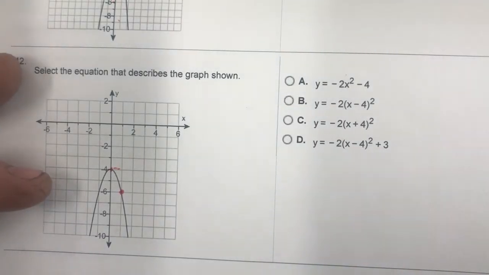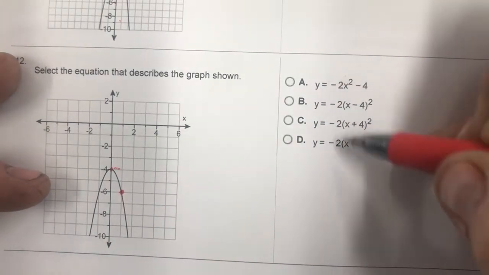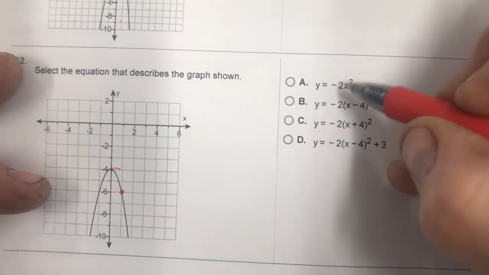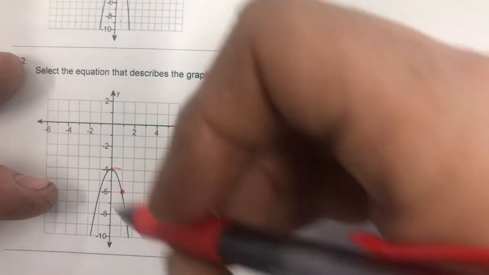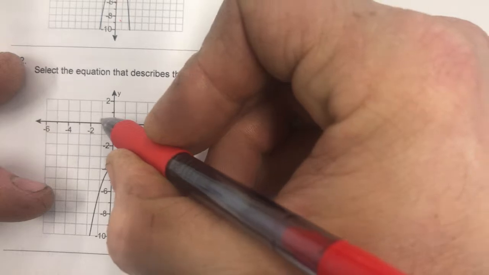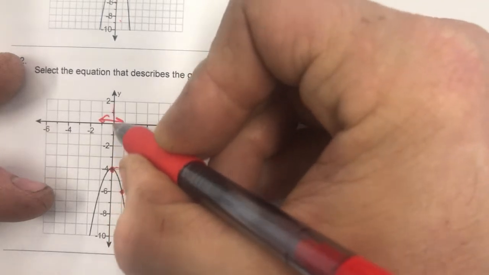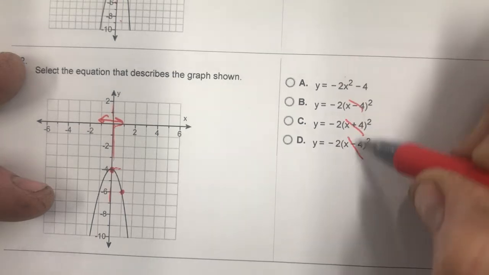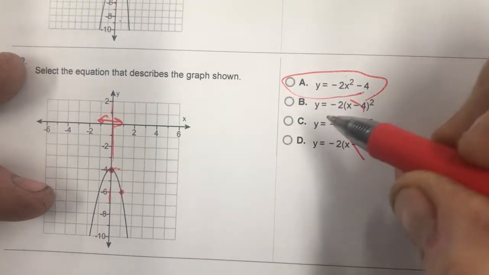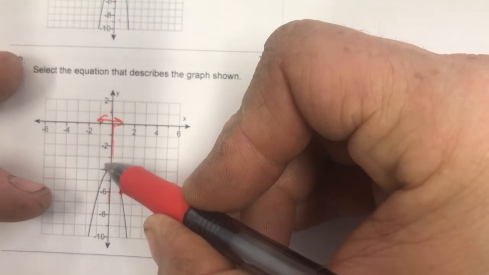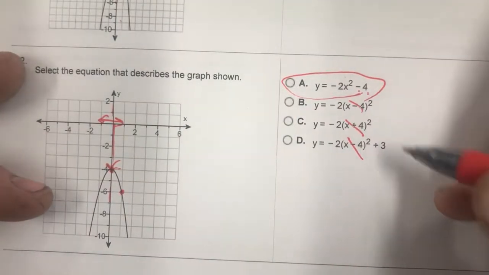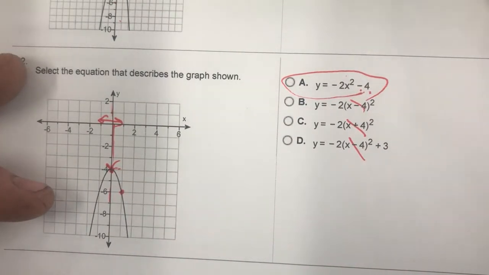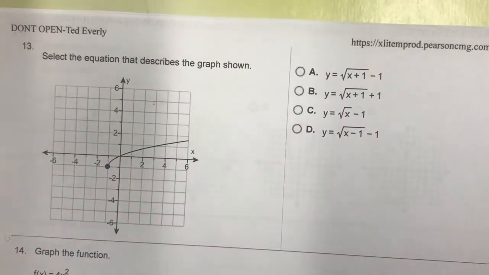Negative 2 stretch. I can't think of it for a minute. So it's going to have a negative 2 stretch. Now look at my vertex. I've not gone over any. See, I'm on the axis here, so there should be no horizontal. So this is out, out, out. It's got to be this one, which is right, because see, it goes down 4, down 4.